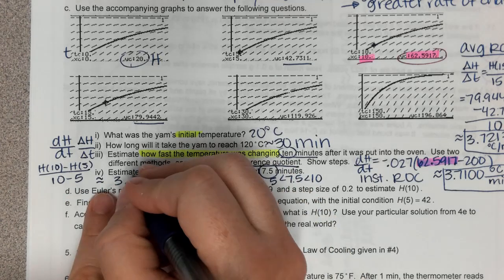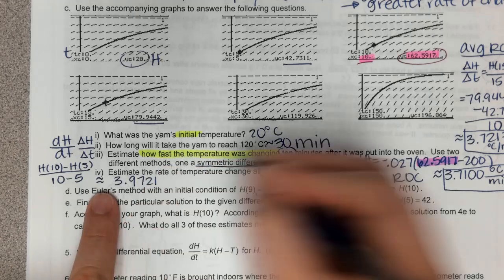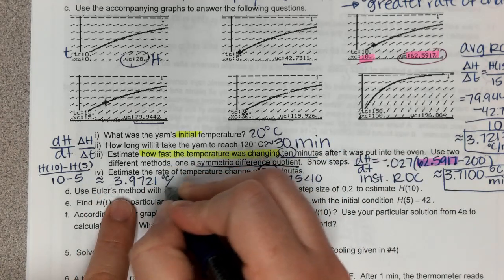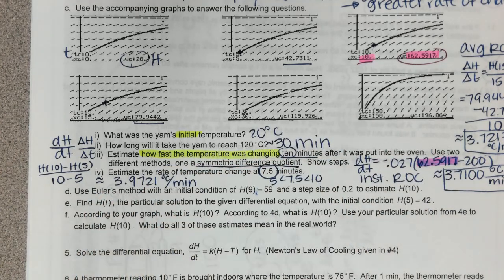3.9721, and my unit is degrees Celsius per minute. Do we still just do 4 decimals if it's an exact number? You need at least 4. If it stops, you can write all of them. If it doesn't stop, you need 4. At least 4. Okay. What are your questions about that?